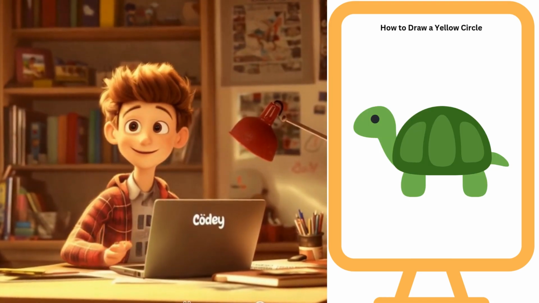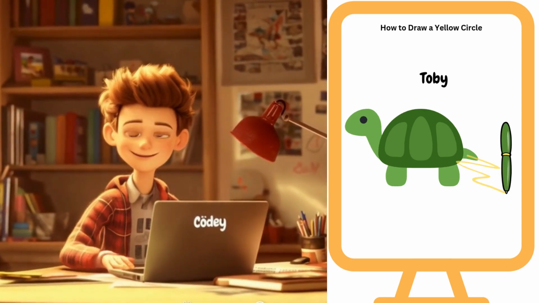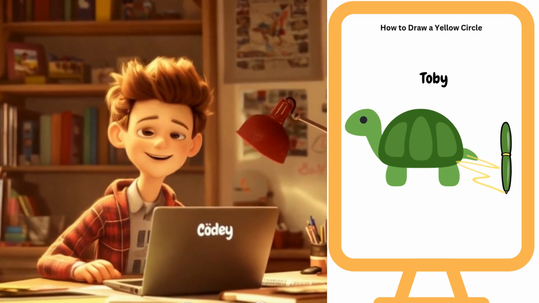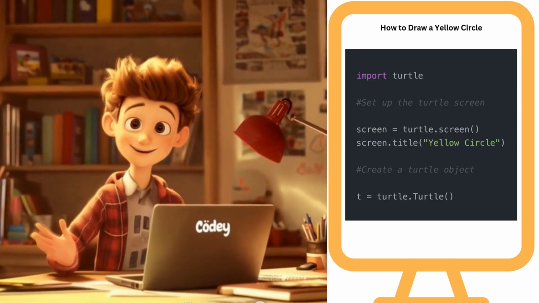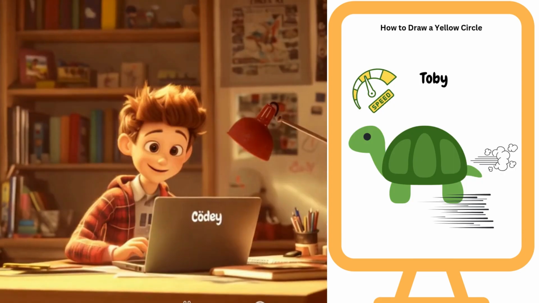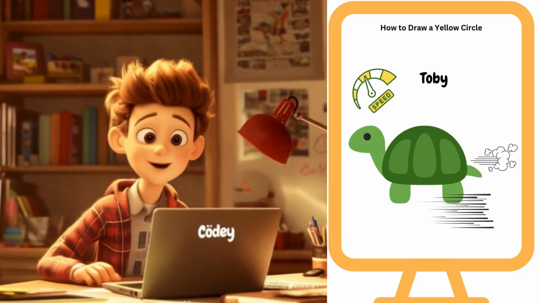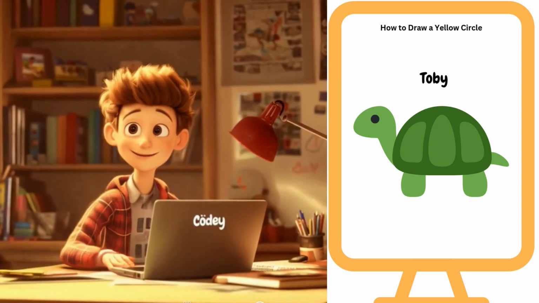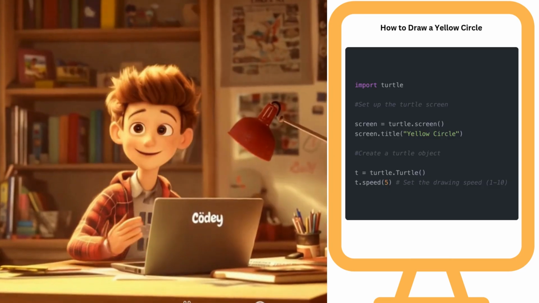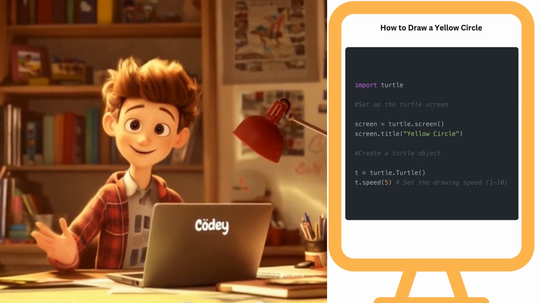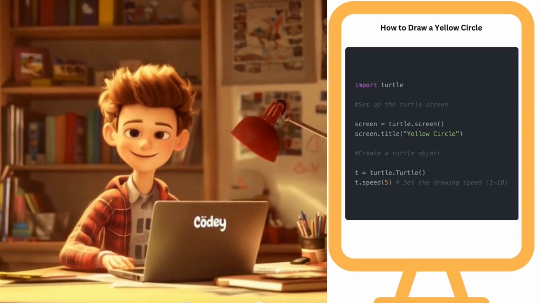Okay, now let's give our turtle a name. Let's call him Toby. Toby has a pen attached to his tail. When he moves, he draws. That's what t = turtle.Turtle() does. We also tell Toby how fast to go. Speed 1 is slow, like a sleepy turtle. Speed 10 is zoom fast. We picked 5, right in the middle. Not too slow, not too fast, just right. So we will tell Toby to move at the speed of 5. That's what t.speed(5) does.